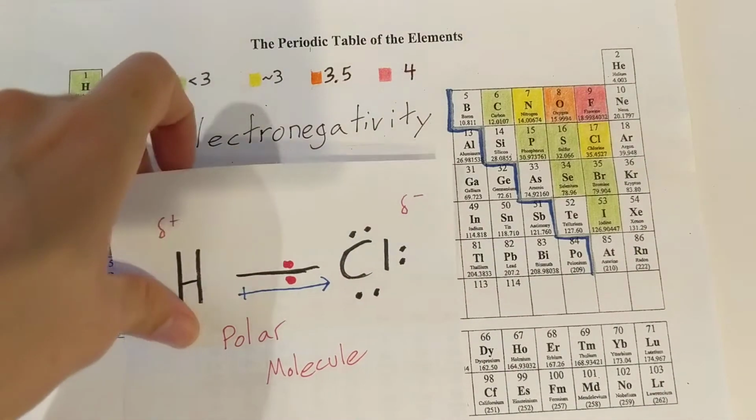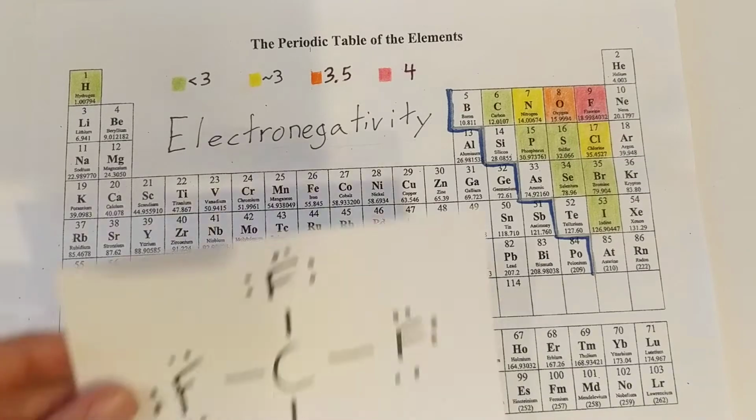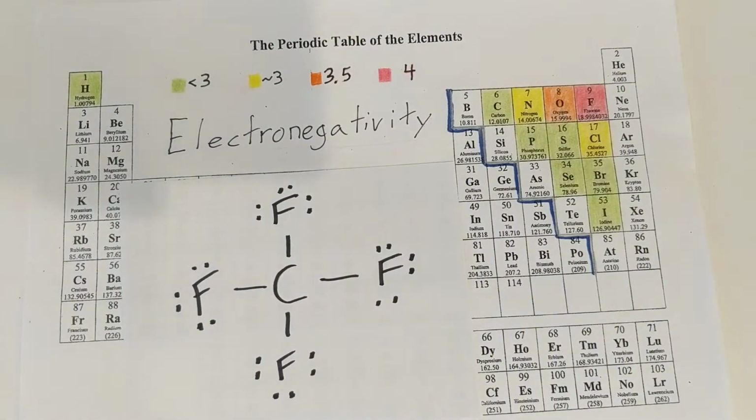All right, so that was just like polar bonds because it was just 2 atoms. Let's jump into a molecule that's a little bit bigger. It's got more atoms in it. All right, so for this one, you have to look at each bond. And what I like doing is just starting off with drawing the arrows in what direction the electrons are getting pulled.